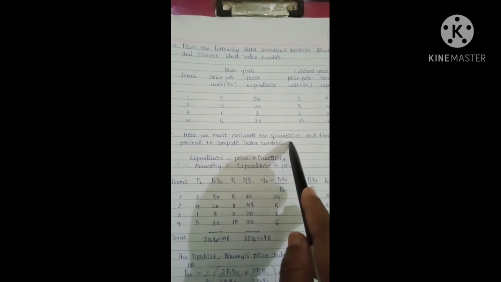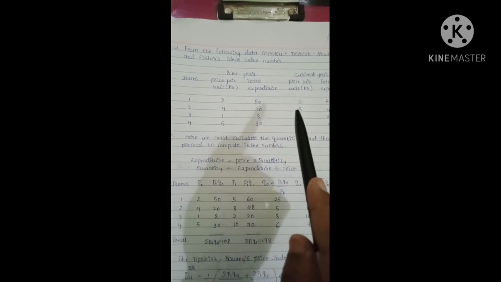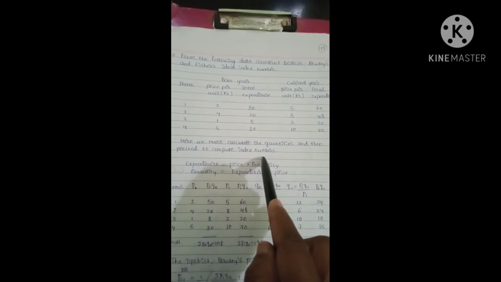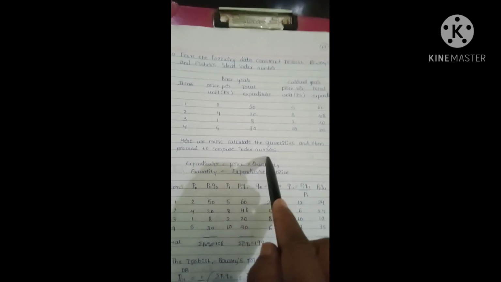This is the example. Here this is different from the first one. Why is it different from the first example? In the first example, price and quantity values are given. In the second example, price values are given but quantity values are not given. How do we calculate? Here we must calculate the quantities, because quantity values are not given in the question. After that we have to calculate the index number.